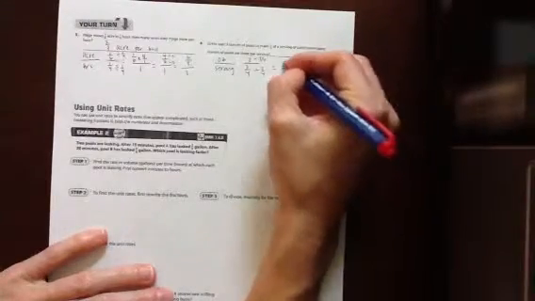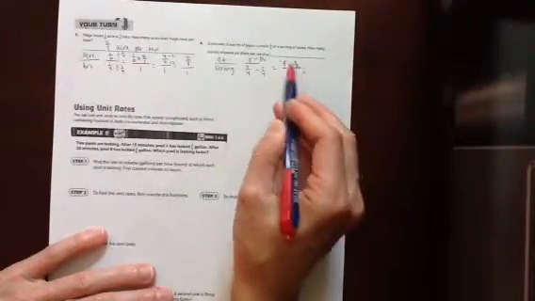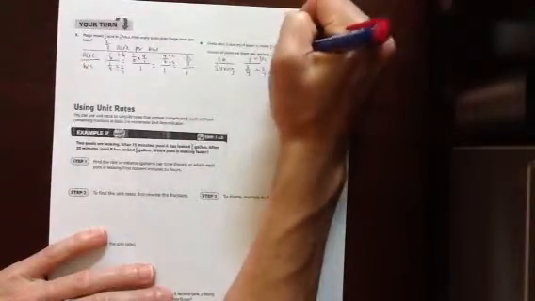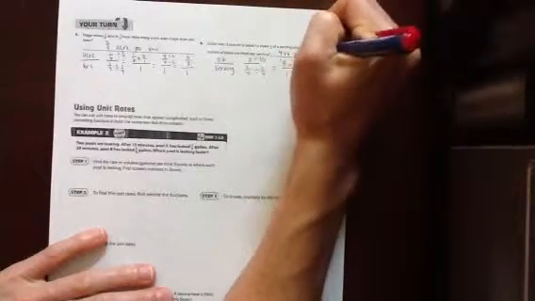Those two 3's cancel each other out and make 1's. 3 divided by 3 is 1, 3 divided by 3 is 1. And I end up with 4 over 1, which is the same as 4 per 1. So I have 4 ounces per serving. And that's it.